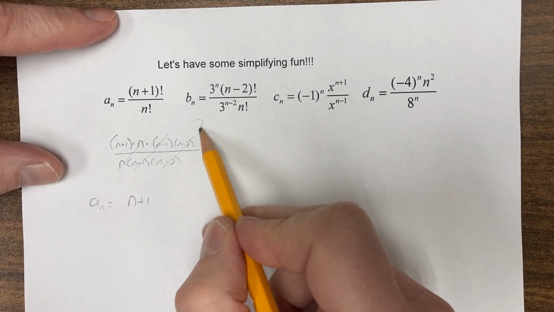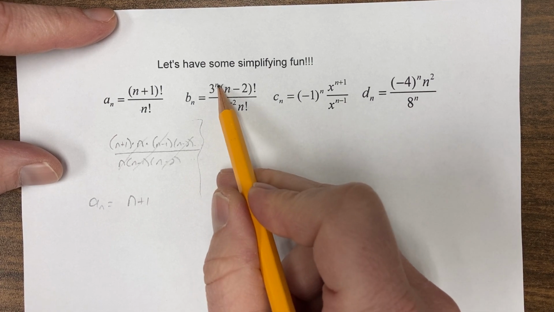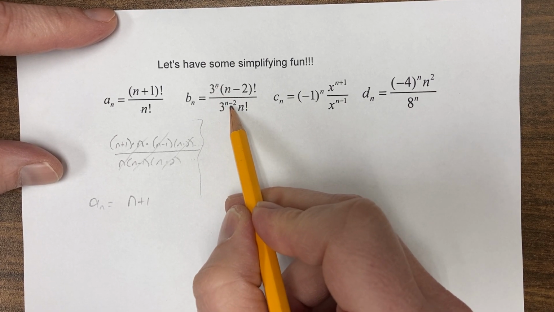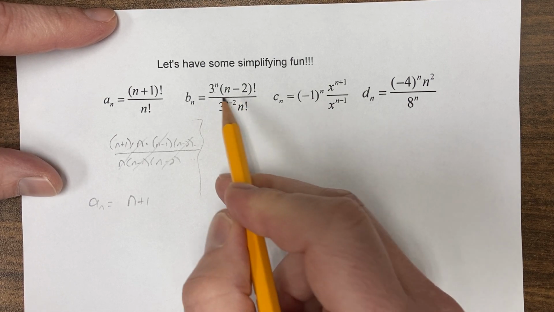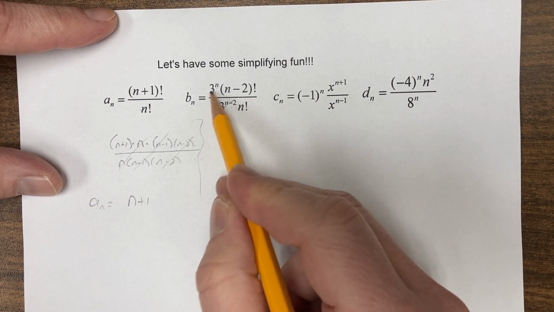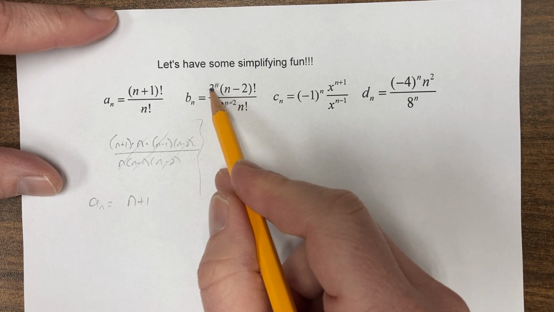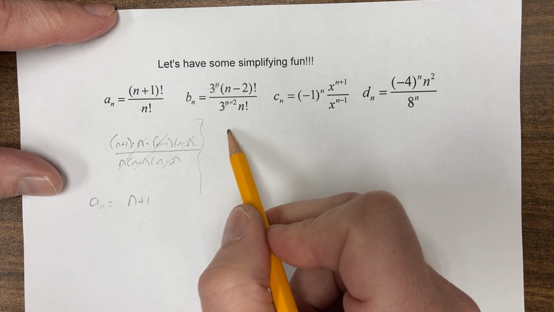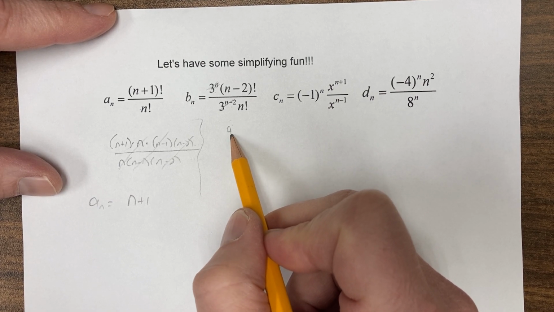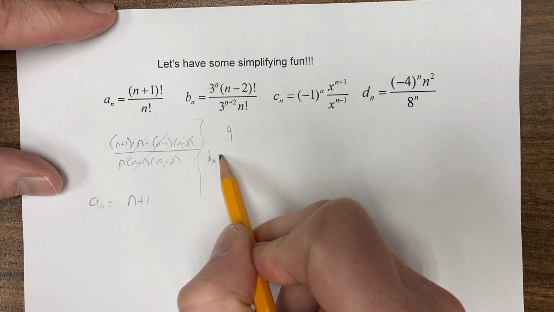For this one here, we have 3 to the n over 3 to the n minus 2. We have 2 less 3's on the bottom than we do on the top, okay? So that means that once these 3's cancel all that they can, there'll be 2 3's left over. So you can either have that as 3 squared, or you can have it as 9. That's up to you, okay?